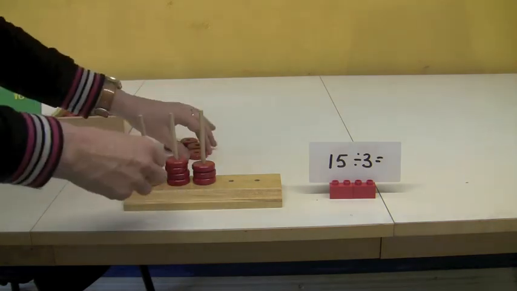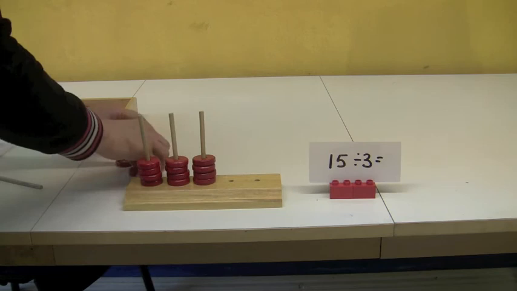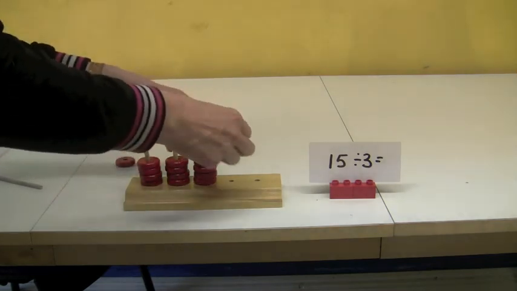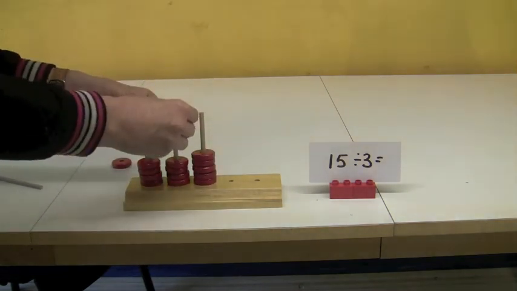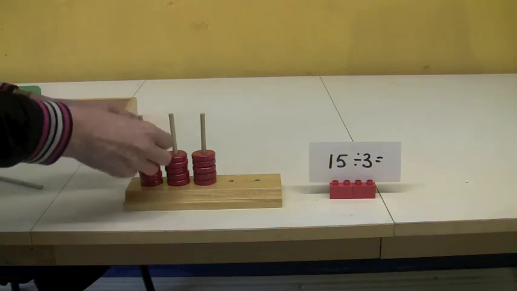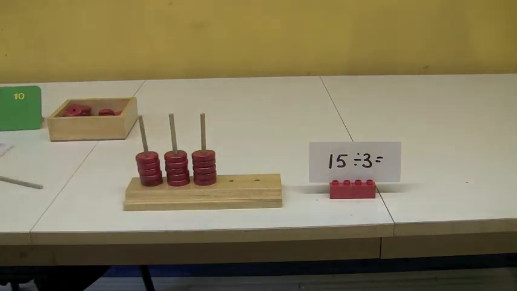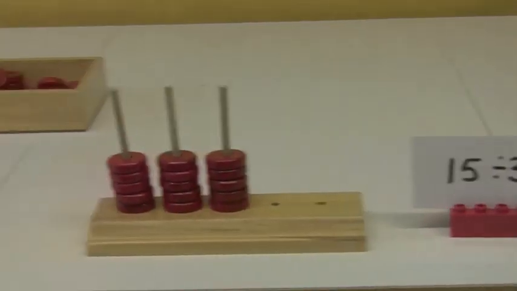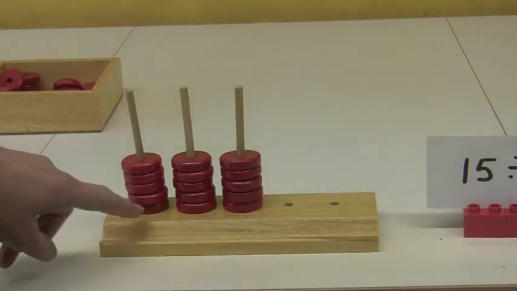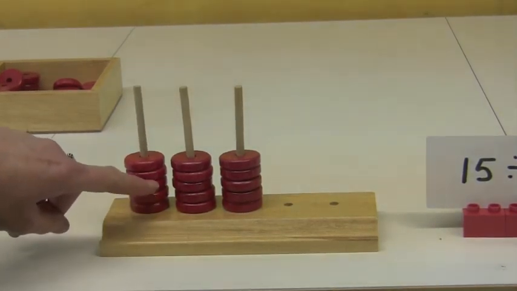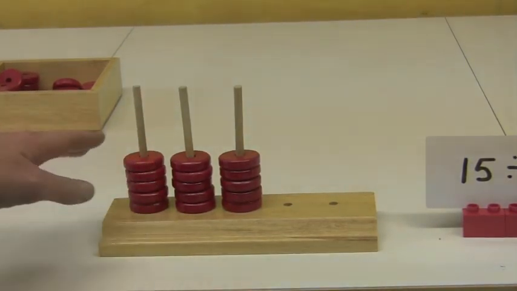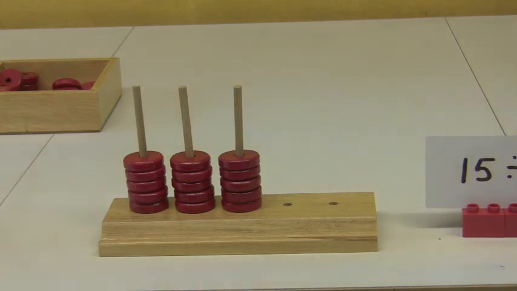Now we already know from counting on our fingers that the answer is 5. So there should be 5 counters on each stick. Let's just check. One, 2, 3, 4, 5. So 15 divided by 3 is 5. And you can write the answer in your book.